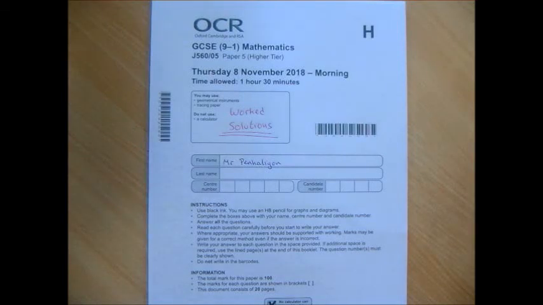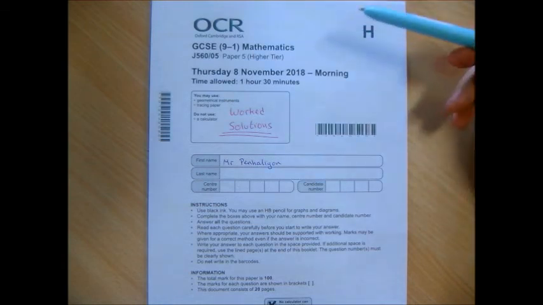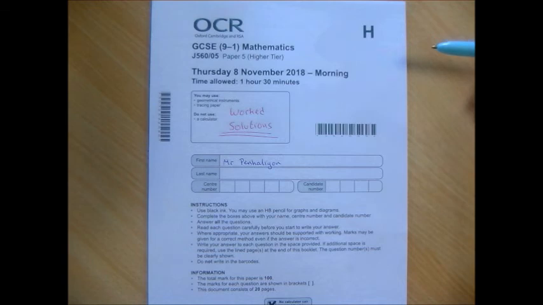Okay, hi everyone. I'm going to talk you through a GCSE exam paper. This is one from OCR. It's a higher paper, and this paper was sat in November of 2018, and this one is actually paper 5, so it's the middle paper you'd be sitting, paper 2 if you like, and it's the non-calculator paper. Now, I've already done the exam paper, so what I'd like to do is to talk through my solutions, and at the end of it, hopefully give you an idea of what the grade boundaries for this paper would be.